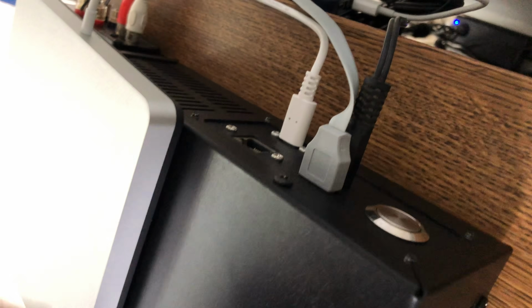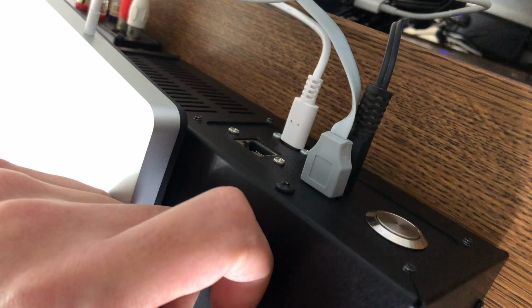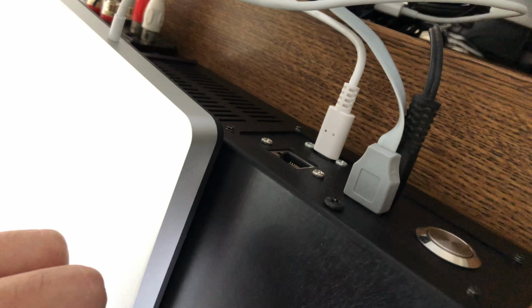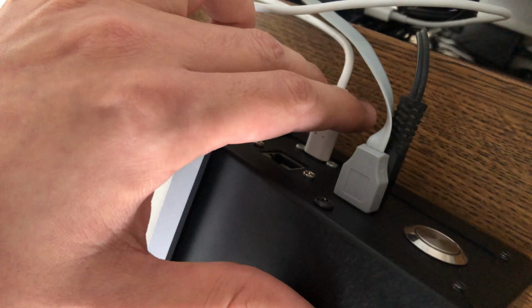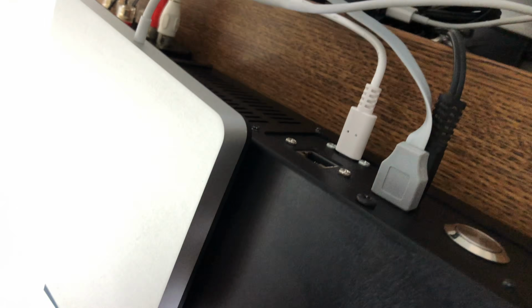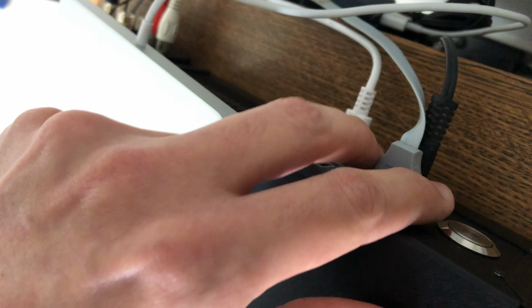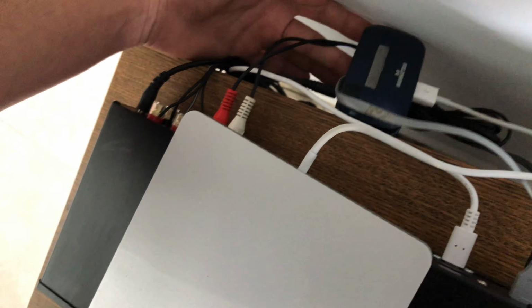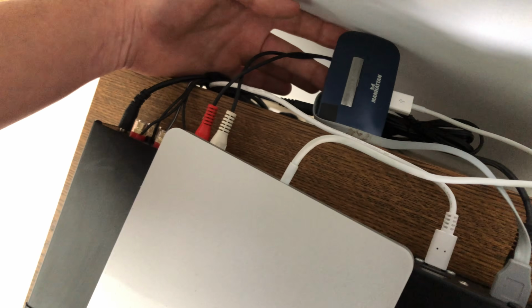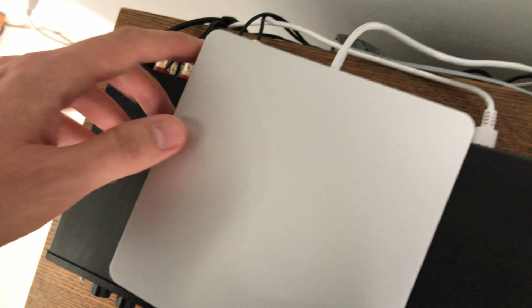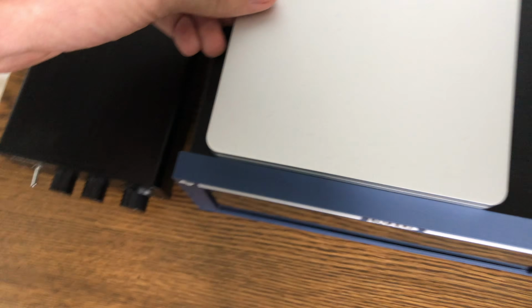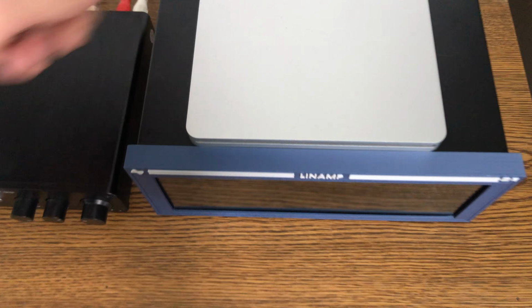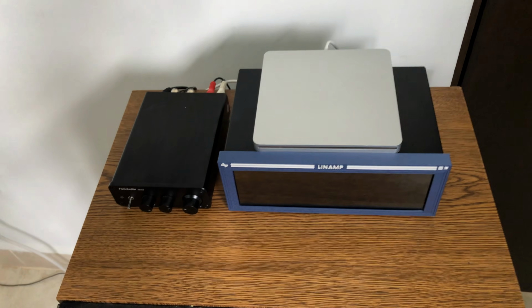And here we also have this power button. We have an Ethernet jack and this USB-C power connector, and this USB-A connector, which is currently connected to this USB hub, which is a powered USB hub that I'm using to power the CD drive, because the Raspberry Pi itself is not able to power it correctly.